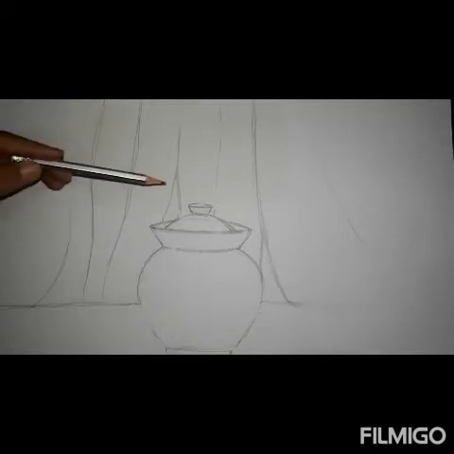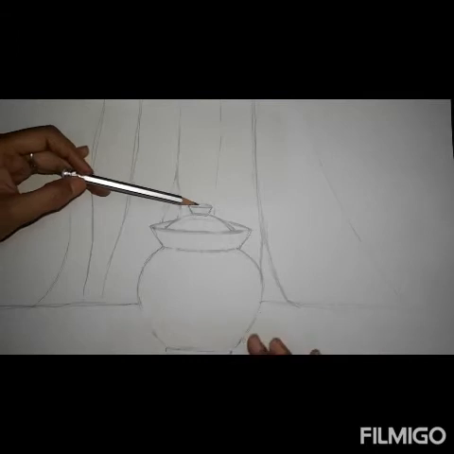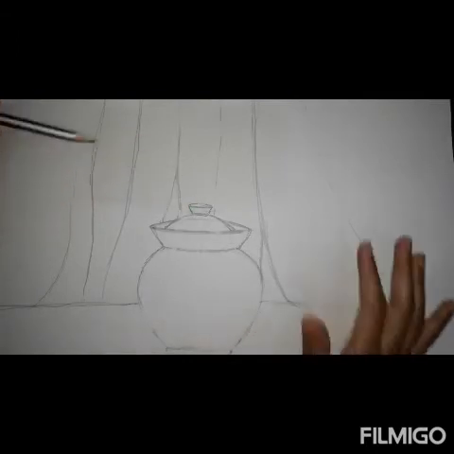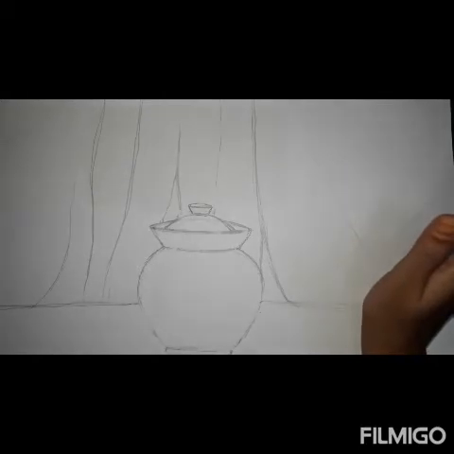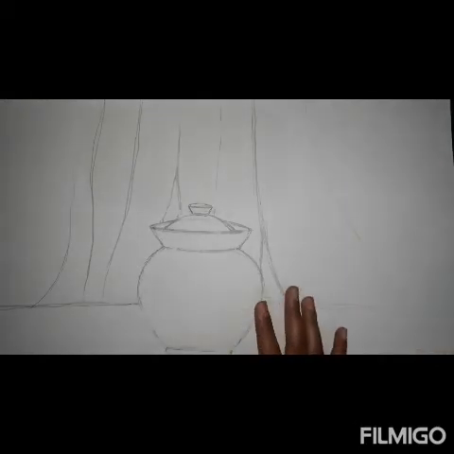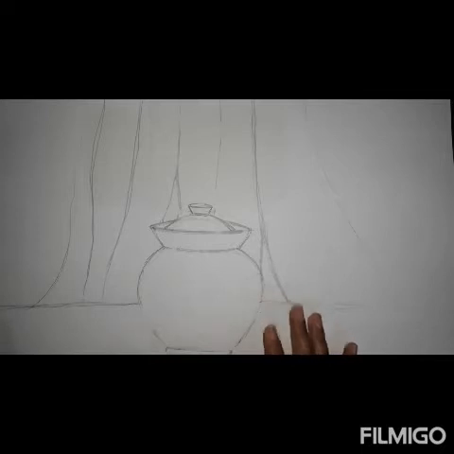Welcome back, 12th class. I hope you have understood the previous chapter, where I told you how to draw still life. I gave you instructions about the object with measurement, and I also told you how to draw a curtain. Now we will start from shading.